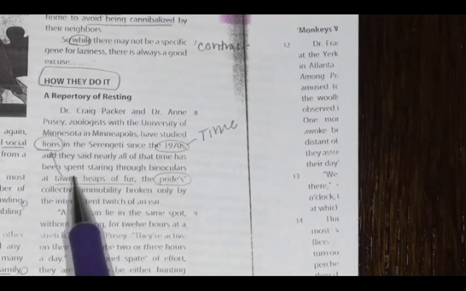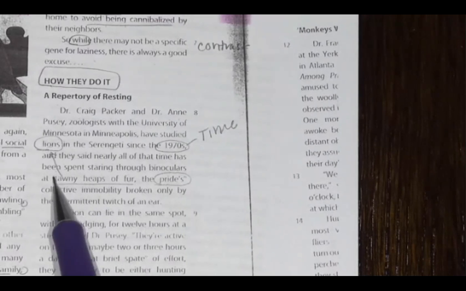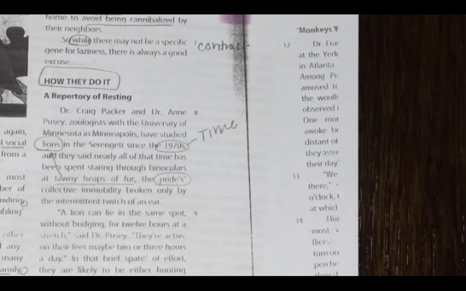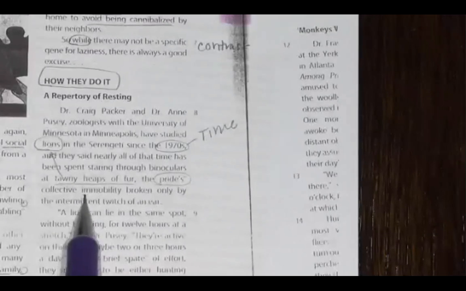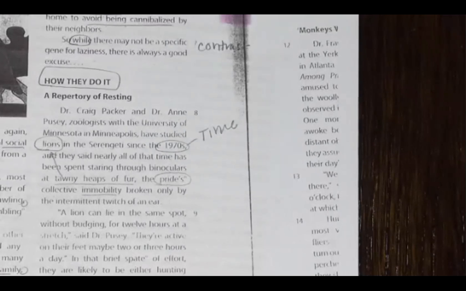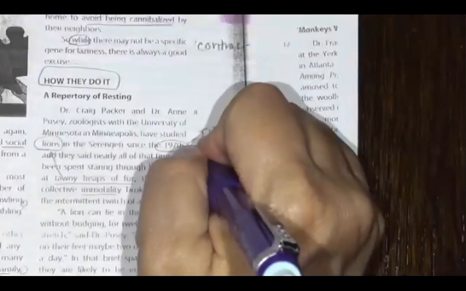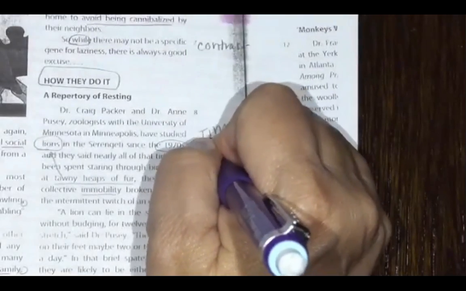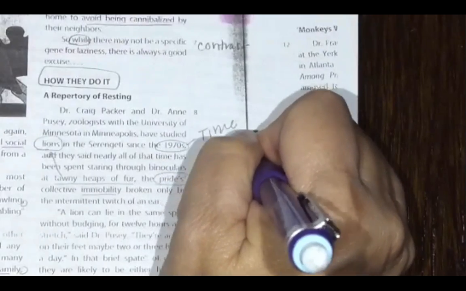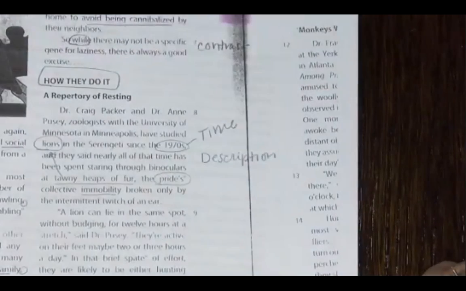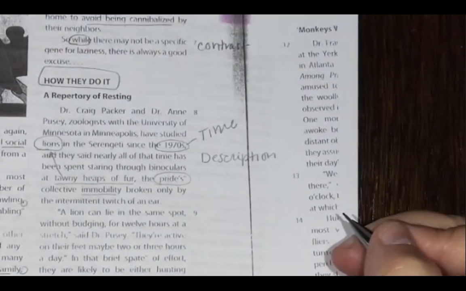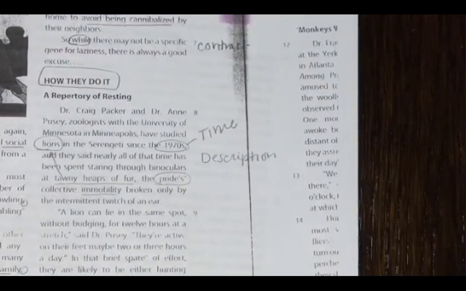So they have spent all this time looking through binoculars at tawny lions, and they're immobile. So they're just lying there, except sometimes they twitch their ears. So this is really description, which is a mode of discourse. That's not a pattern of organization, but it definitely is a description.